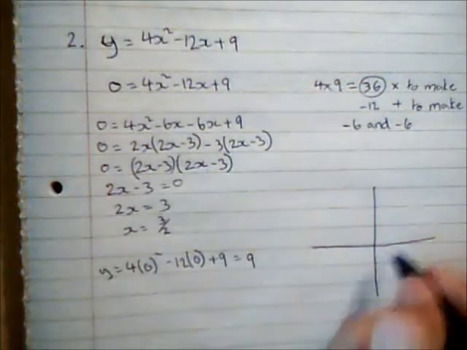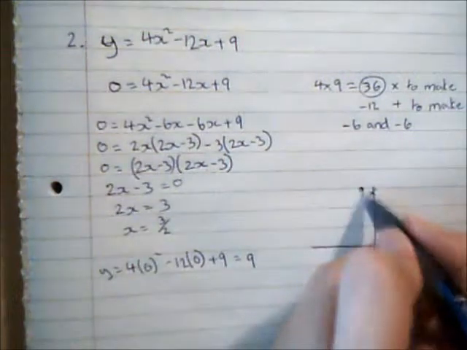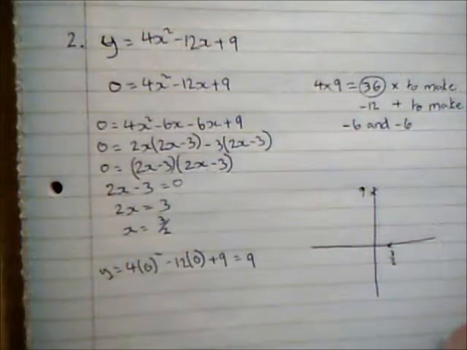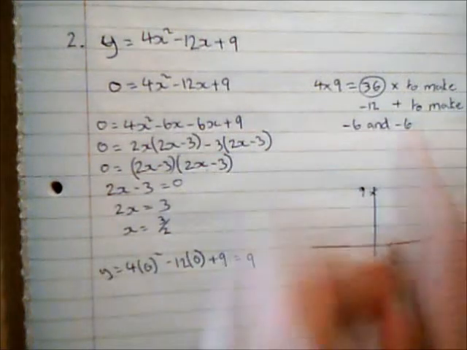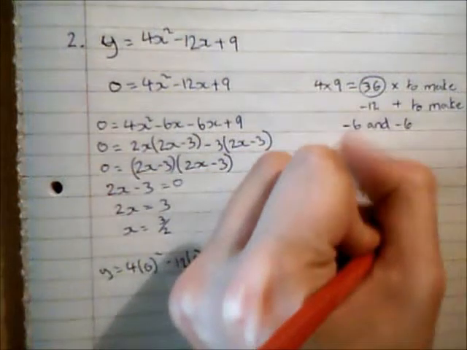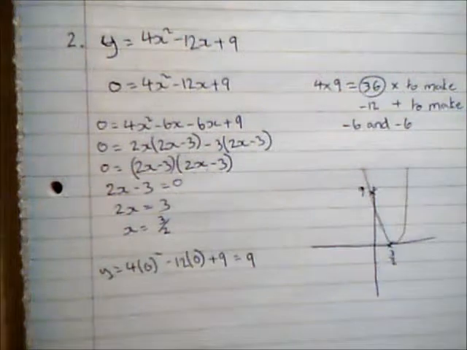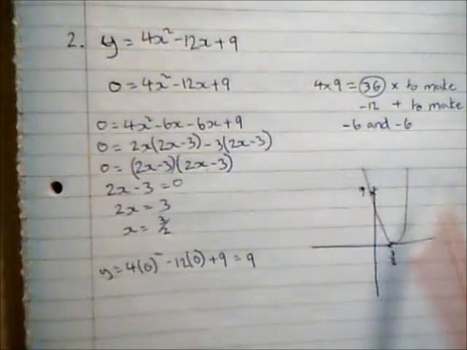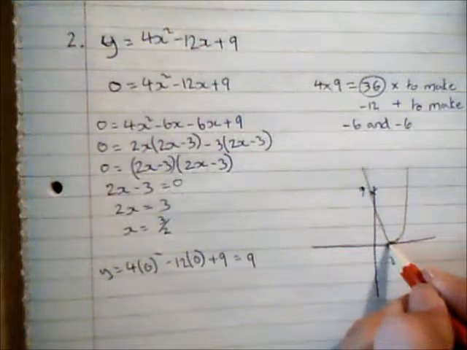So I'm going to draw my set of axes. We've got an x-intercept at 3 over 2 and a y-intercept at 9, and there's only one x-intercept. And what that means is when we sketch our quadratic, it's just going to bounce off the axis. And again, I've not done a brilliant sketch, but it crosses at the right point. It's the right way up because the coefficient of x squared is positive, and it's just touching the axis there.